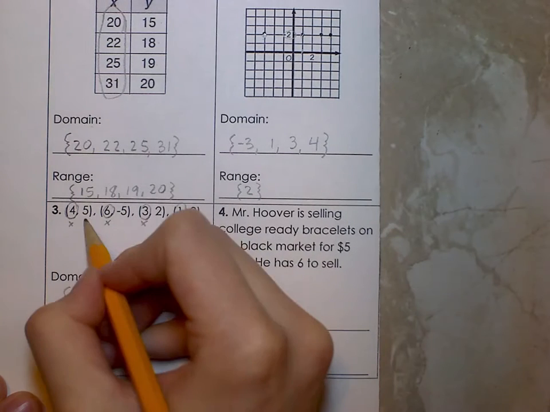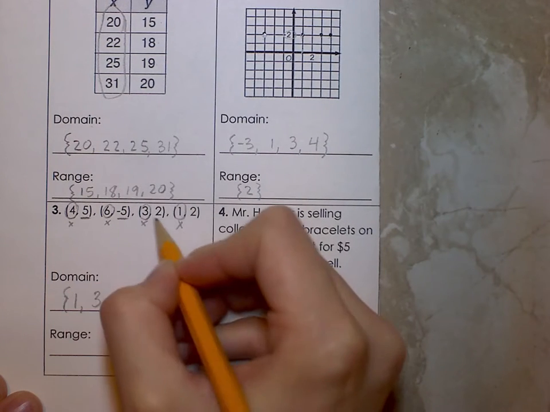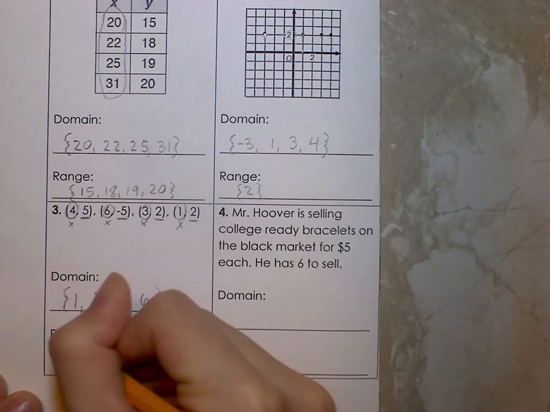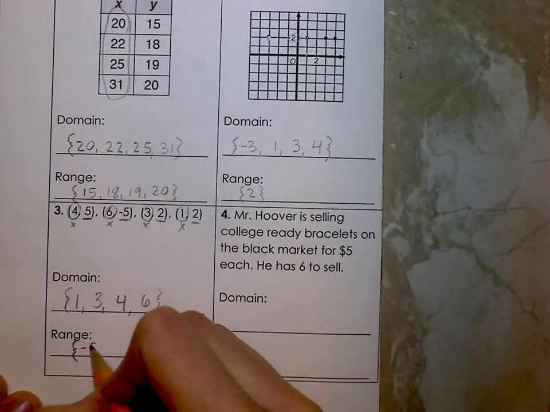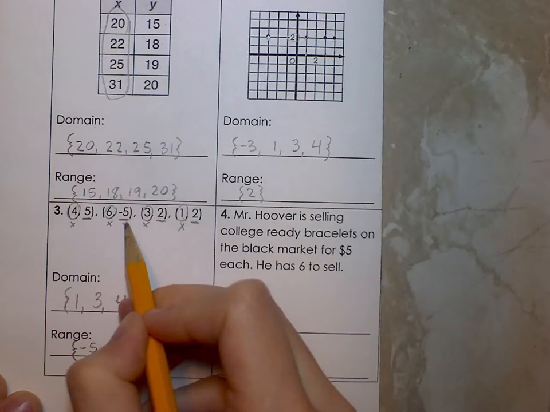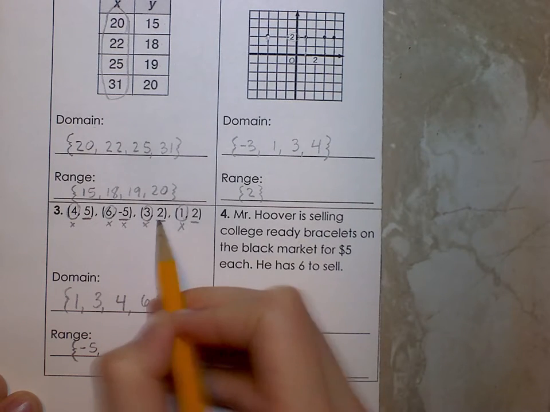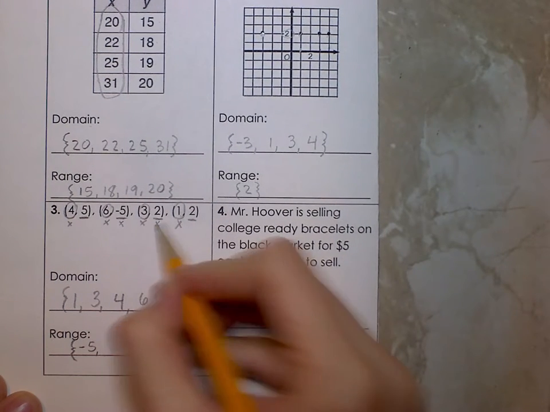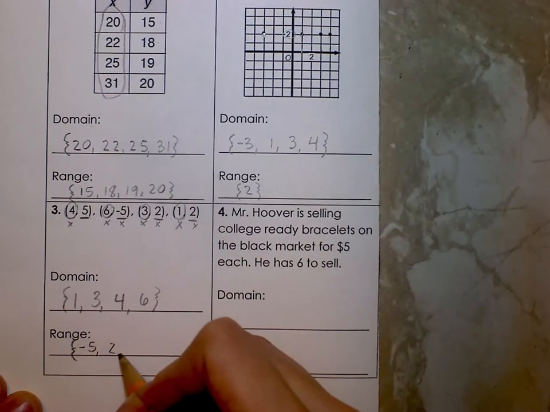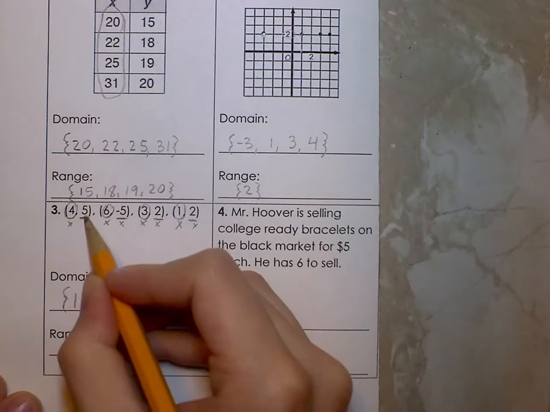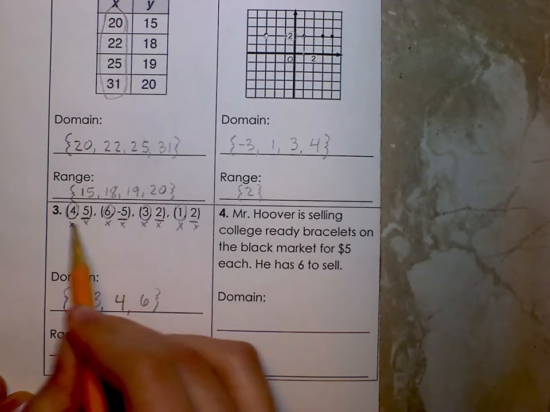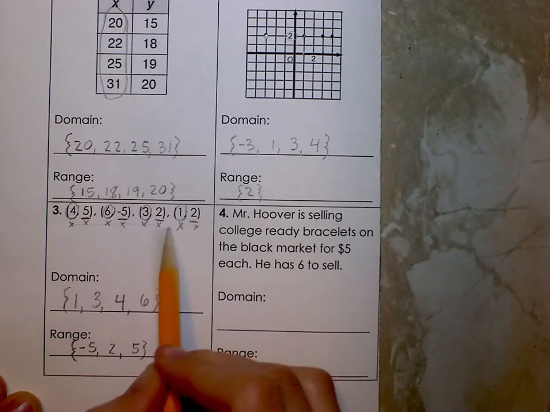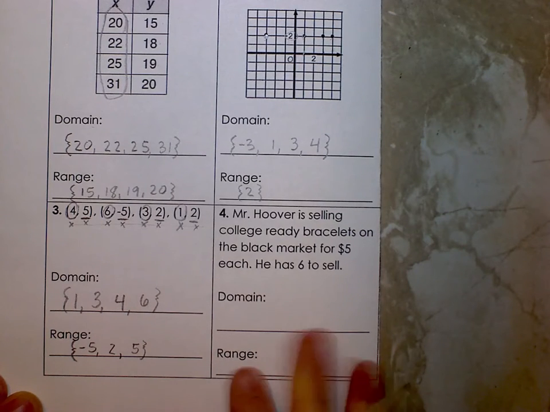Now the range is, let's see, there's a negative 5, so that's first because that's the smallest. Then there's a 5 and 2. Oh, there's 2 2's. So look, no repeats. So I'm going to write 2. I don't write 2 2's. And then the 5 is last. And then just check through one more last time to make sure you got everything. And notice I put X's as I went through to help me.